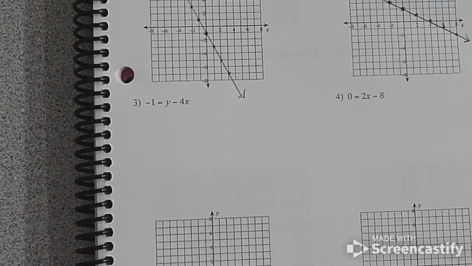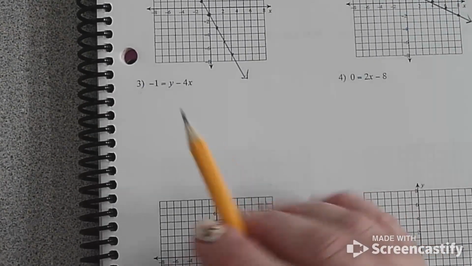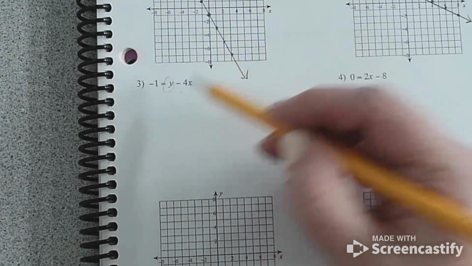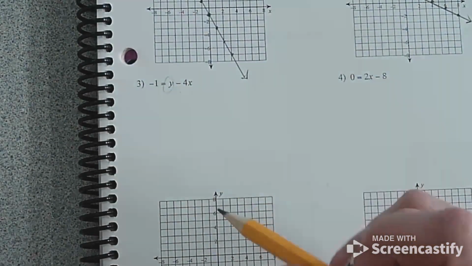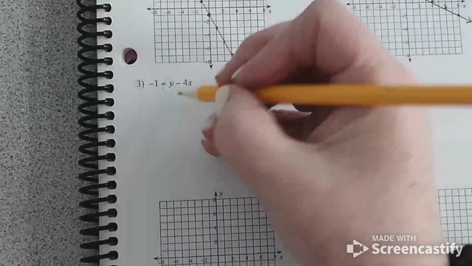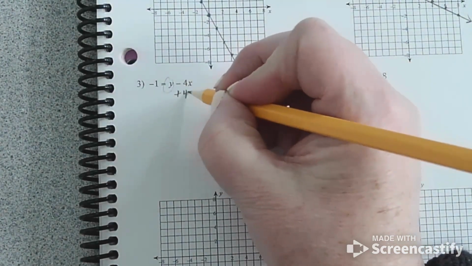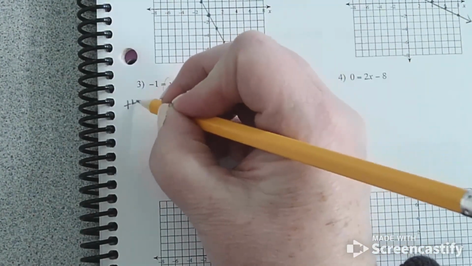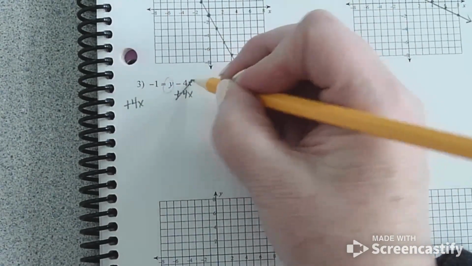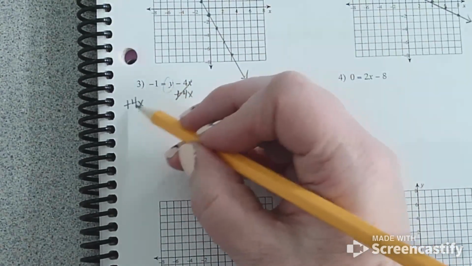Again, we need to get the y all by itself. So what's by the y? The plus 4 or the minus 4x. So we need to do an inverse operation to get rid of it. So we're going to add 4x here, and then we're going to add 4x over here. That cancels. Remember, don't add those together. These are apples and oranges.